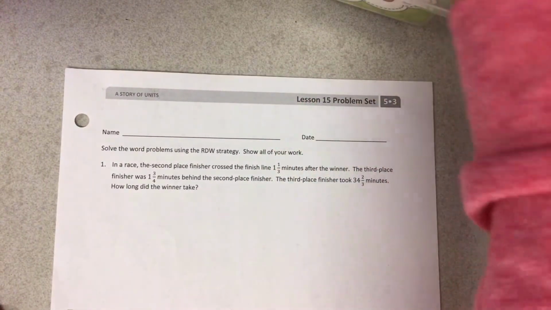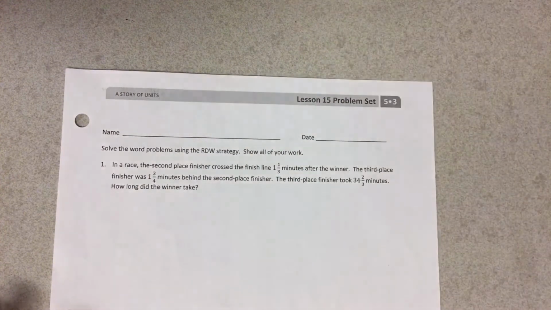Hi guys, so for today we're going to be working on, sorry, I have to get a pencil, some word problems. And I know word problems maybe are not the favorite for everybody, but if you just really stop and read and know what you've got, you can do a lot of this work.